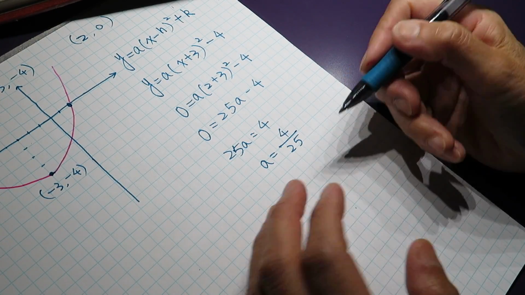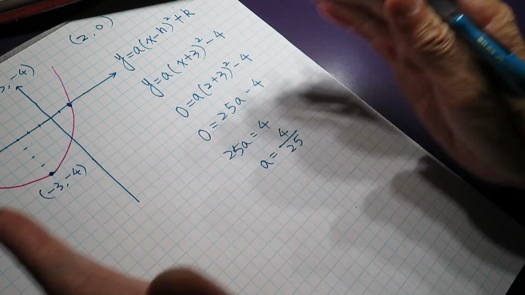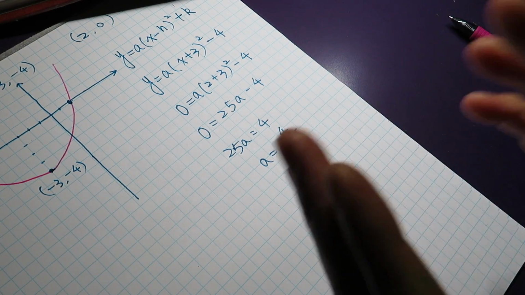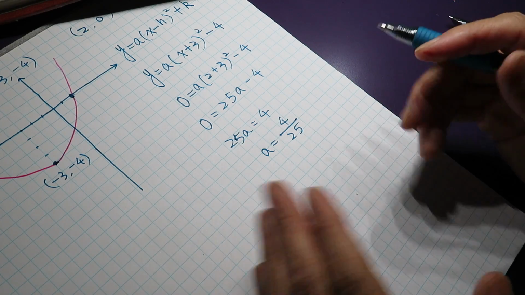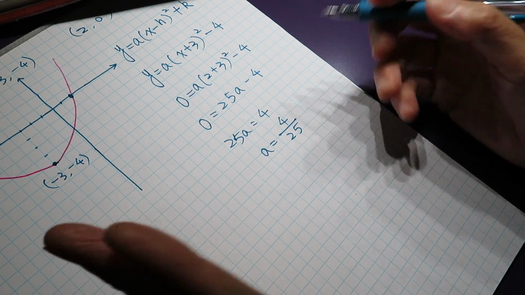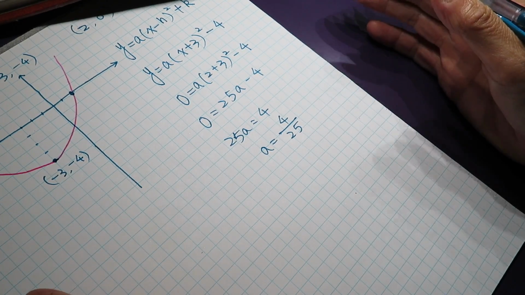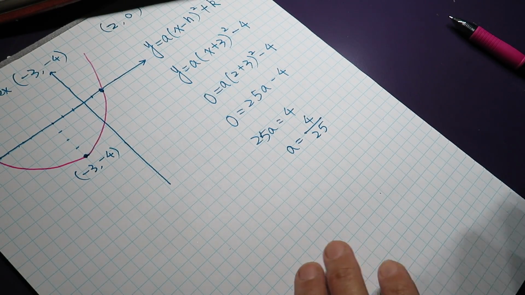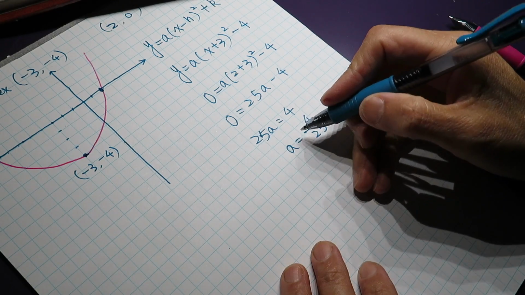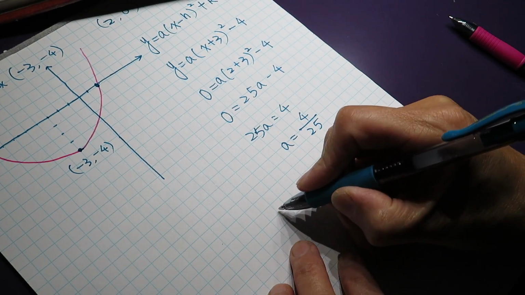Am I right? It's smaller than 1 because it's fat. Yeah, the absolute value is smaller than 1, so it's fat. Okay, okay. Now we plug this one back into our formula.